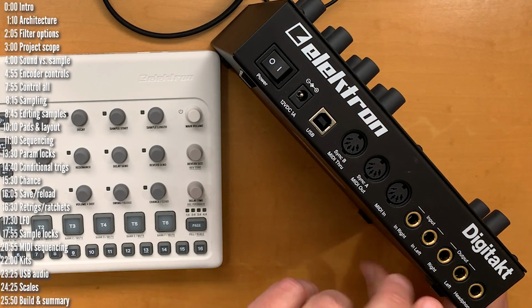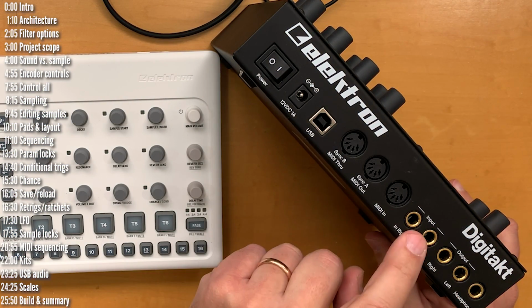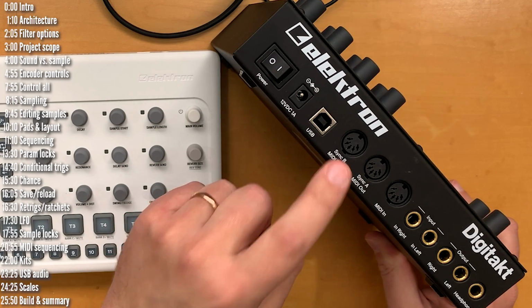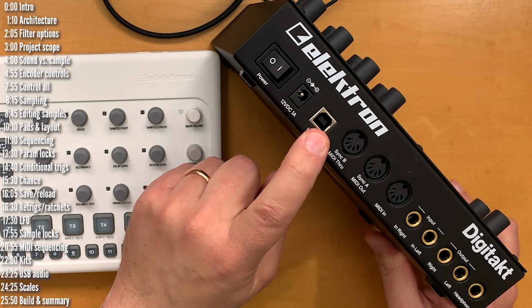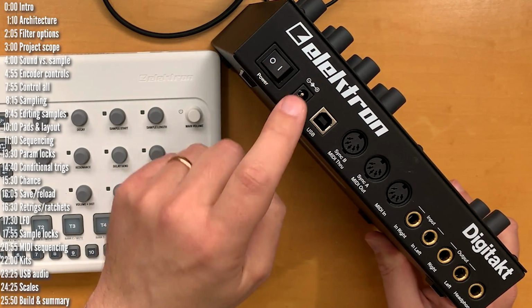On the Digitakt side, let me just unplug this. You've got headphone outputs, two line outputs, inputs for sampling, MIDI in, out, and through, USB for MIDI data and Overbridge, and a power switch and power input.